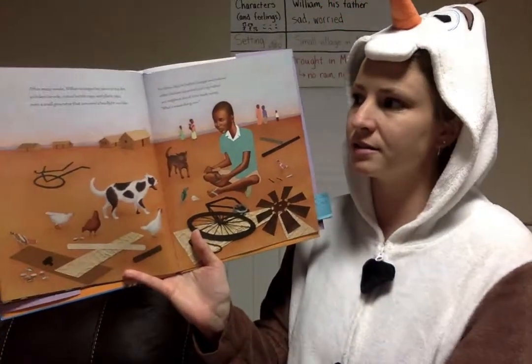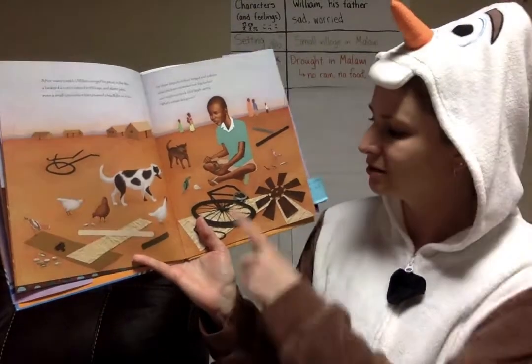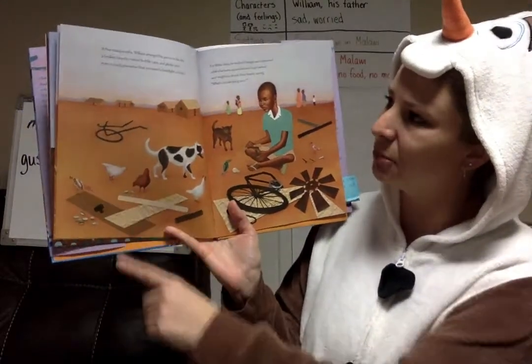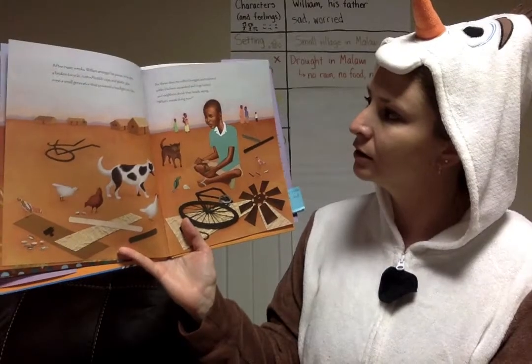After many weeks, William arranged his pieces in the dirt. A broken bicycle, rusted bottle caps, and a plastic pipe. Even a small generator that powered a headlight on a bike.